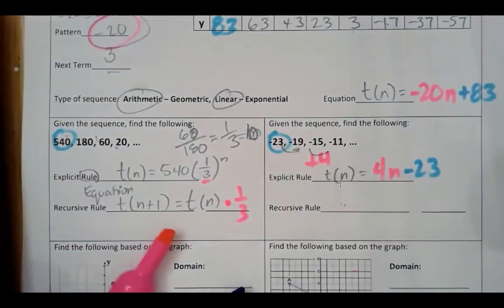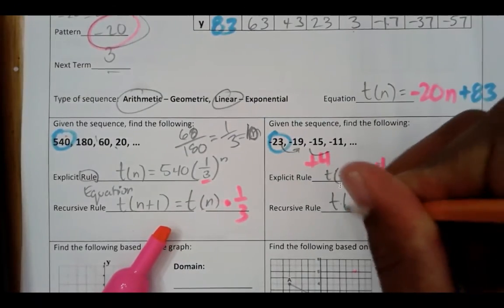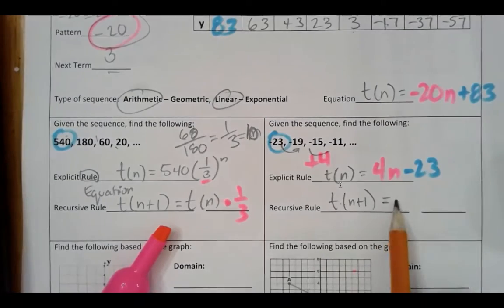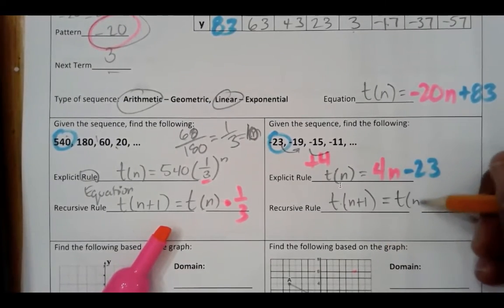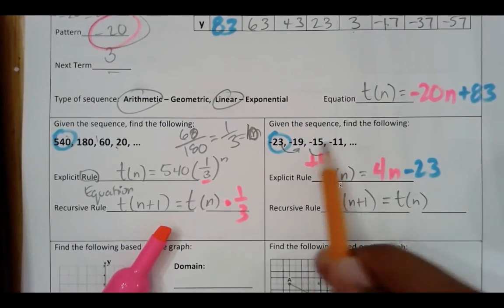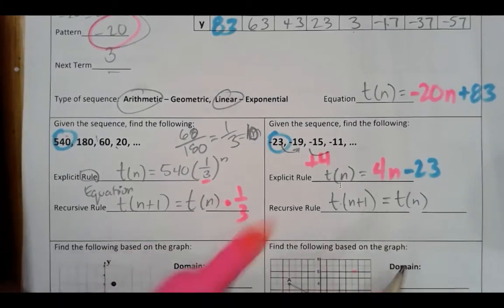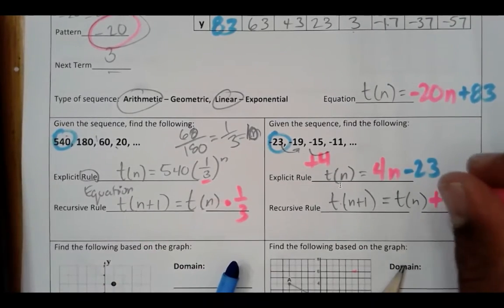Now we're going to do the recursive pattern. We write t of n, and because it's arithmetic this time and we're adding, we're just going to put plus 4 at the end of this equation.